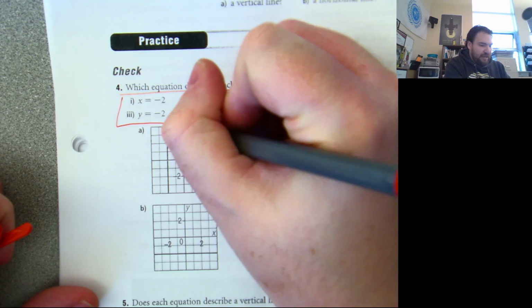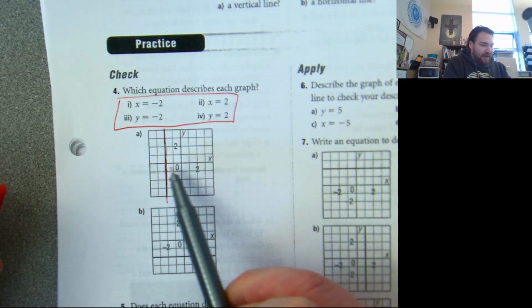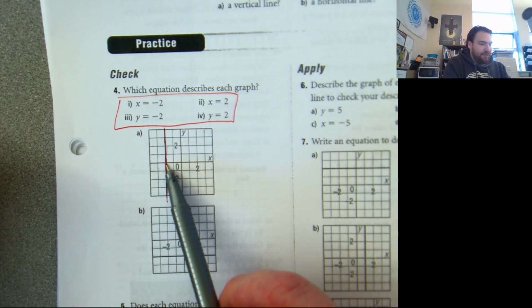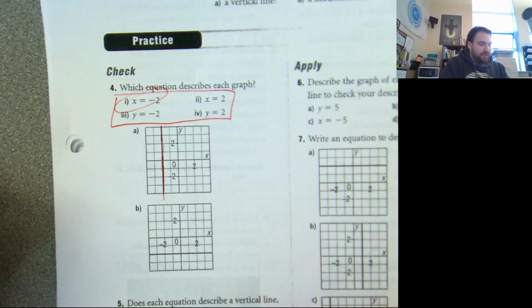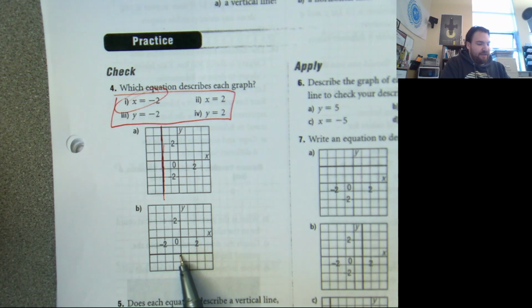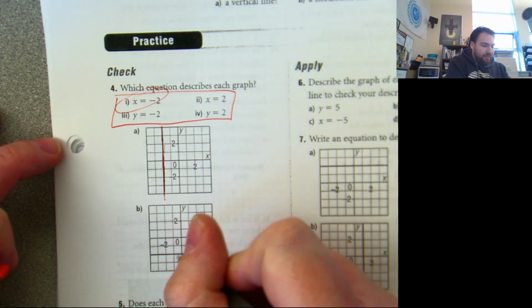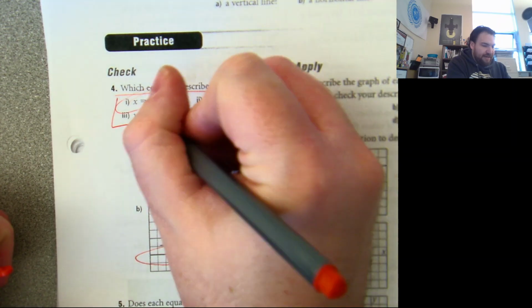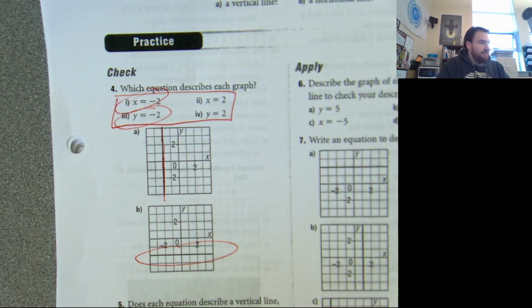This one has a vertical line, over here where x equals -2. So x equals -2. This one has a horizontal line where y equals -2. So y equals -2. And we're done. That's question 4.